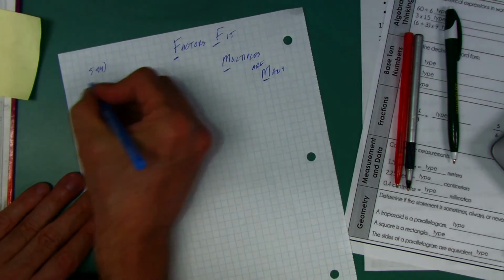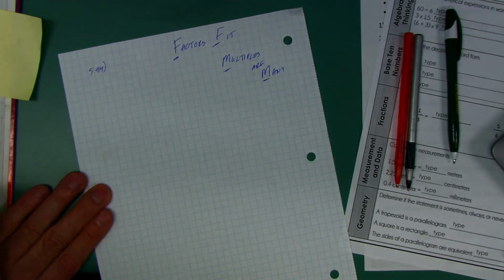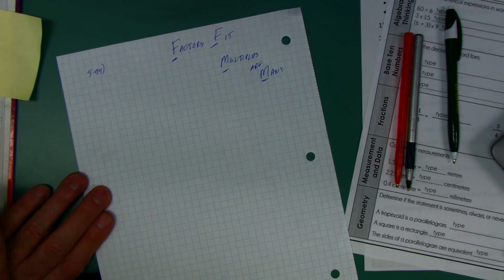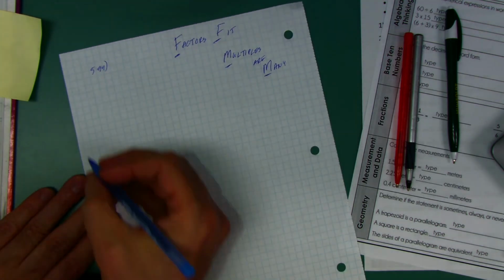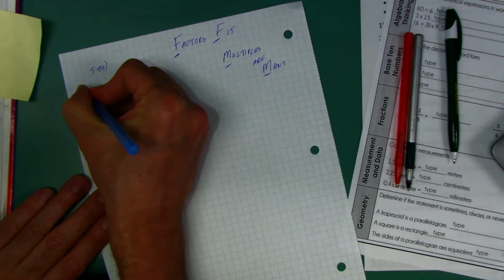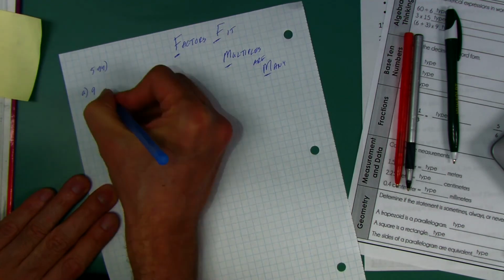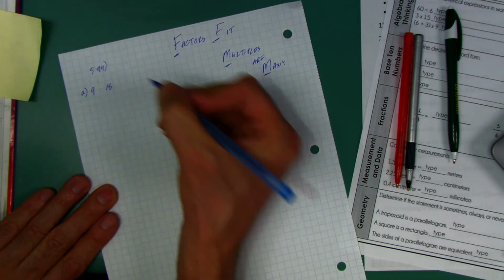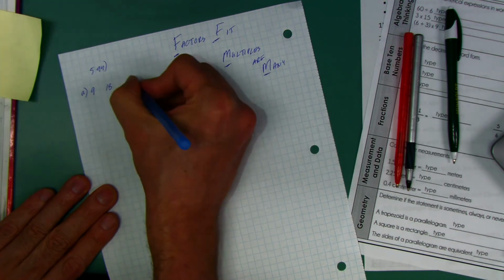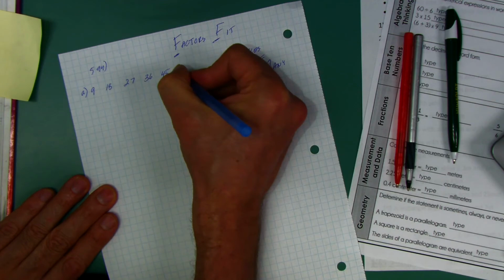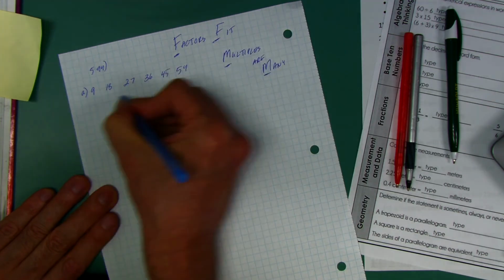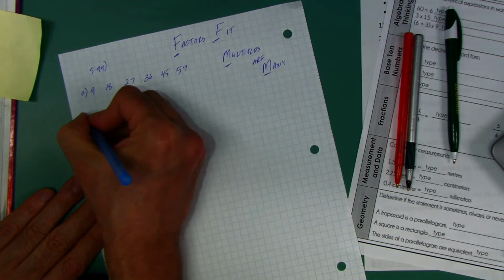Okay, but they're telling you the factors of 7 or the multiples of 7. Factors of 7 are just 7 and 1. Nothing else fits into it. The multiples of 7 are 7, 14, 21, 28, right? What are the first 6 multiples of 9, sorry. Well, it's 9 times 1, 9 times 2, 9 times 3, 9 times 4, 9 times 5, 9 times 6, right? That's the first 6 multiples of 9.